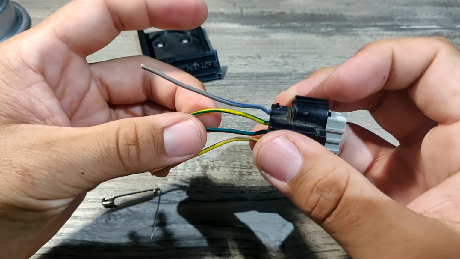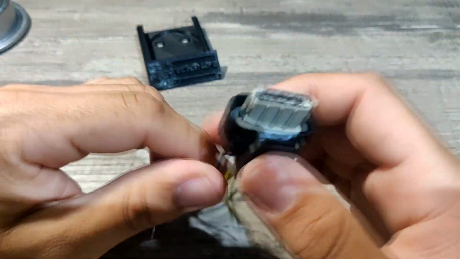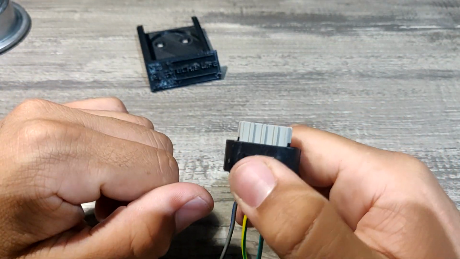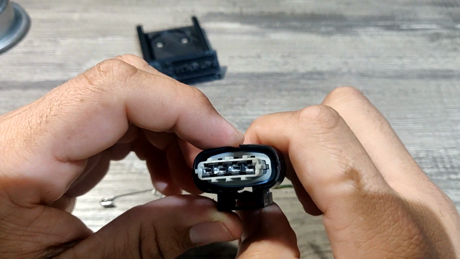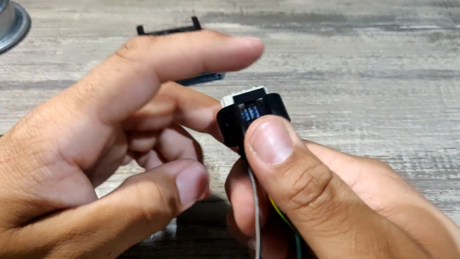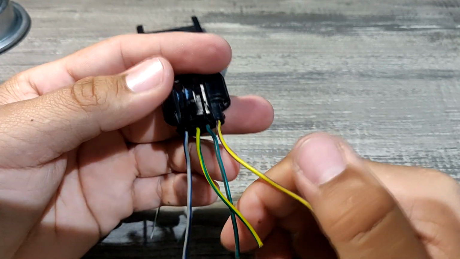So when you put it back in, you'll see that you have a little bit more of a firm push than it originally had. Just push it with a little bit of force and you'll be fine, good to go.